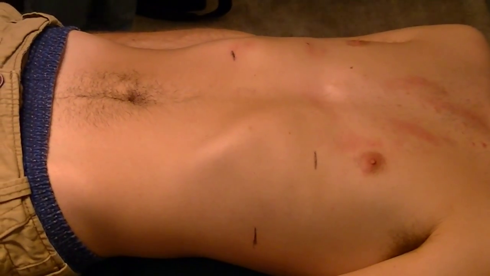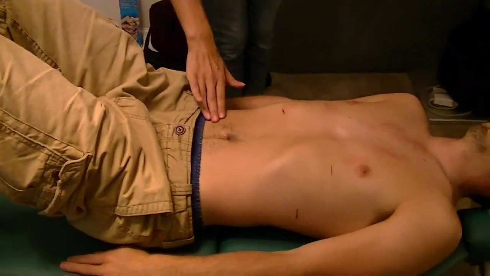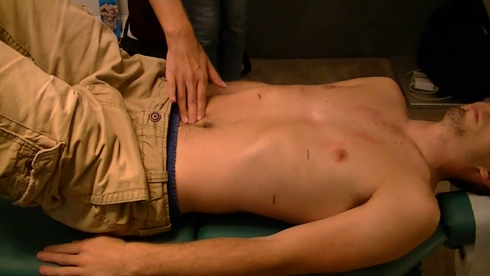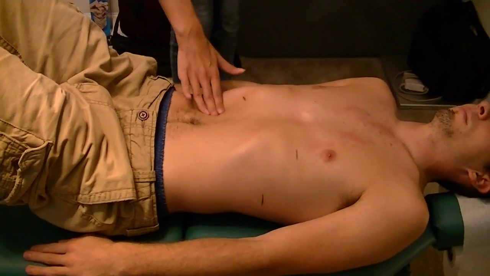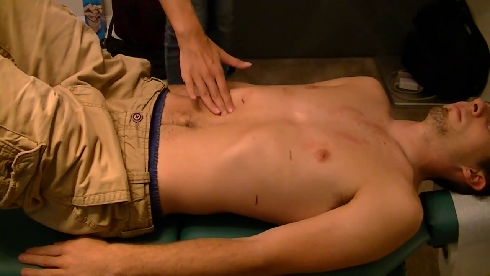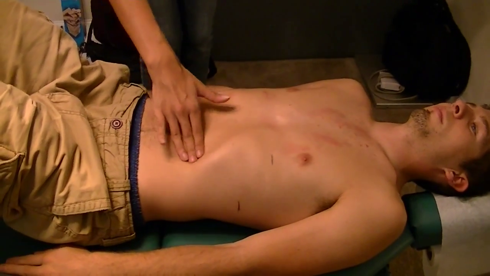Next I'm going to do deeper palpation, so can I have you raise your knees and place your feet on the table for me, please? For deep palpation, just go a little bit deeper. If you have a slightly overweight patient, you're going to want to go anywhere from 1 inch to 2 inches deeper. And again, you're checking for pain, tenderness, muscle guarding, or masses.